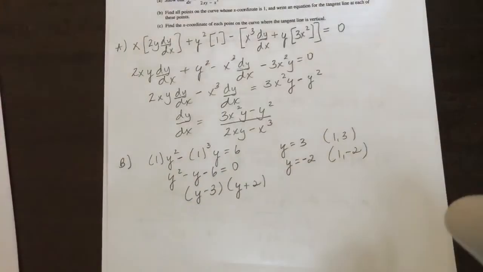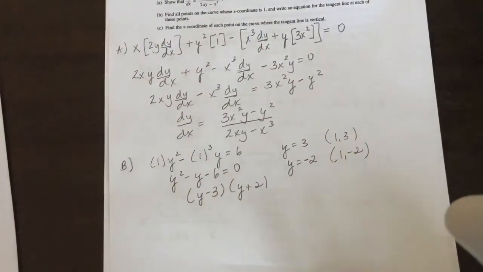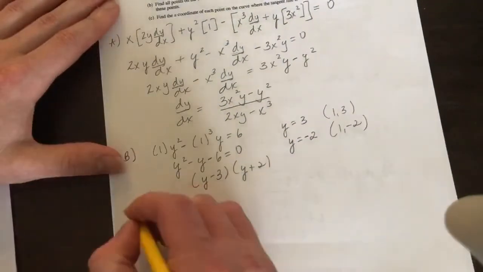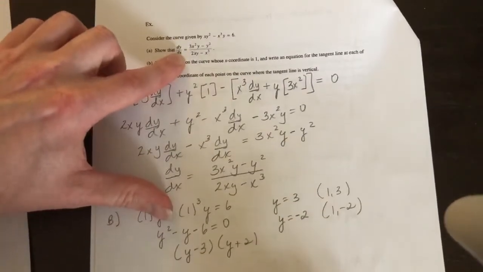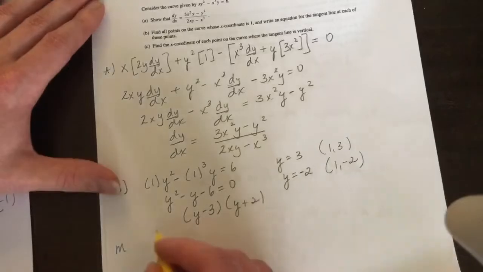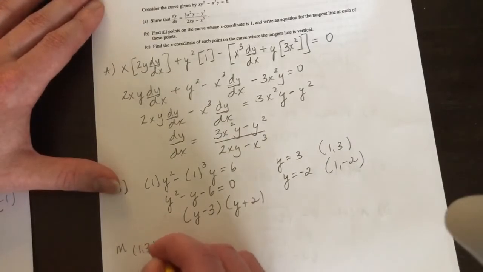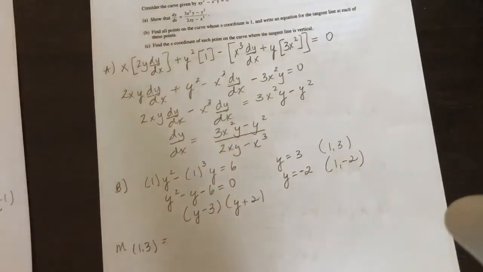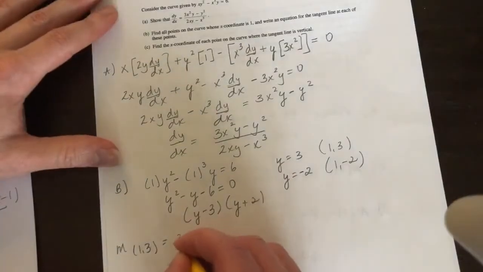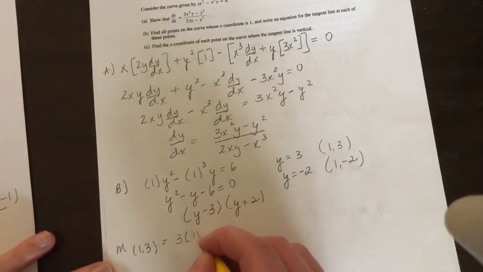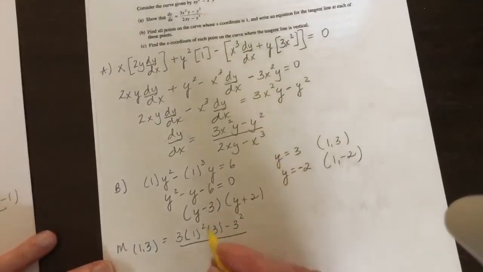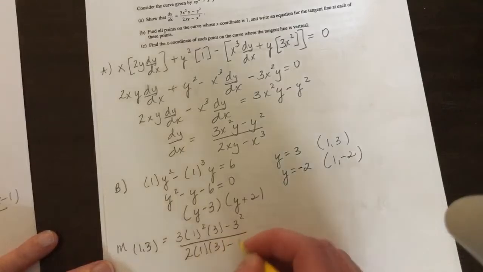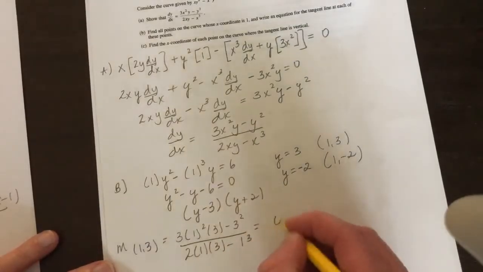Okay, now it says you want to find the equation of the tangent line for each of those. So we're going to plug into our derivative. So our derivative's right here. We just found that in the previous step. M at (1, 3), plugging in, you get 3 times 1 squared times 3 minus 3 squared, all over 2 times 1 times 3 minus 1 cubed. That should come out to be 0.